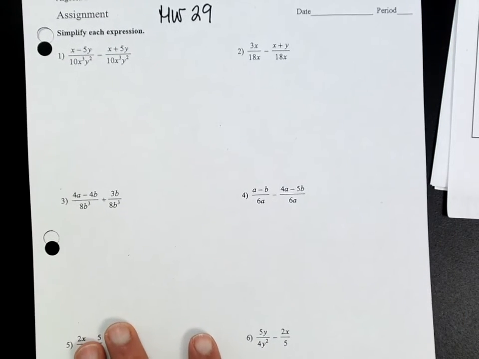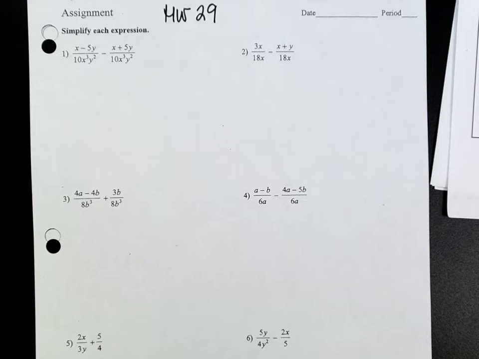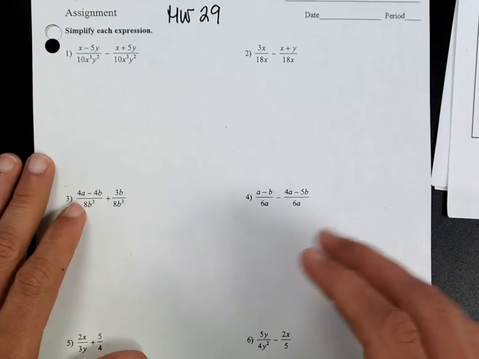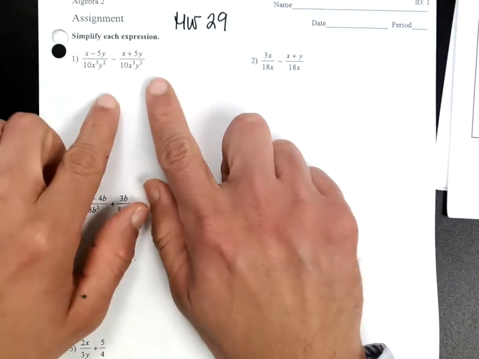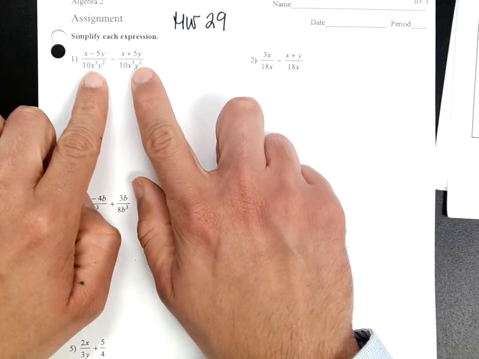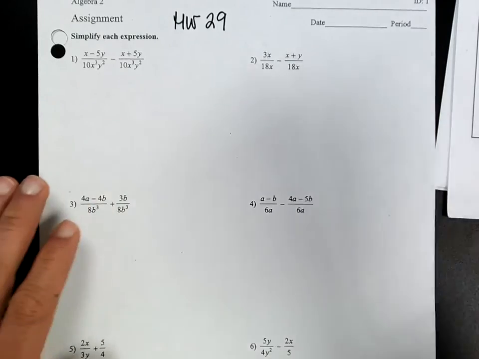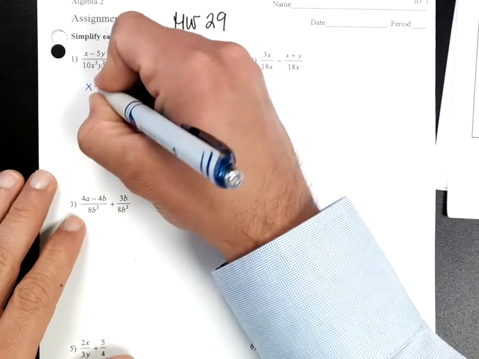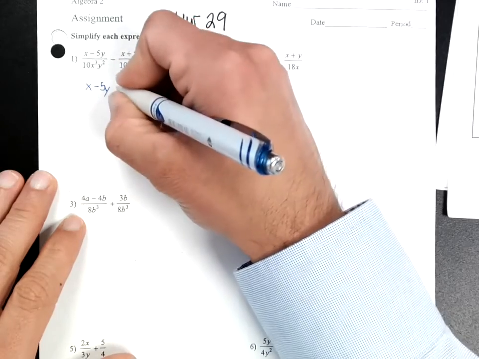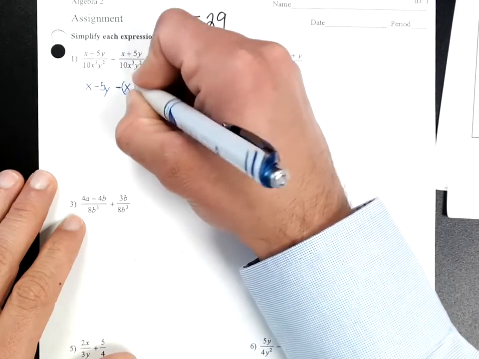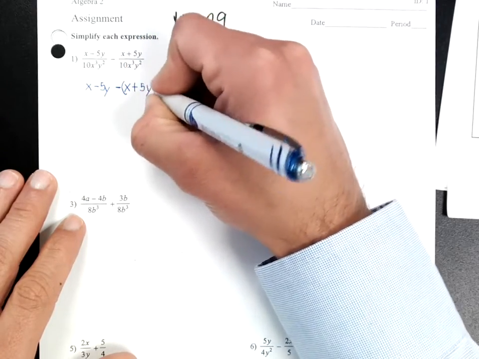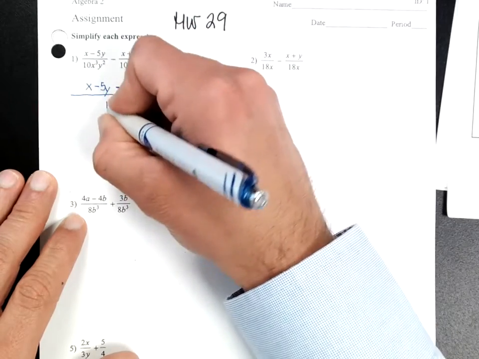All right, on this homework right here, notice that the first 4 problems, 1, 2, 3, and 4, you already have a common denominator. You have a 10x cubed y squared on both of these, so you don't have to find the common denominator. It's already there for you. So all you have to do is add or subtract. In this case, we're subtracting.